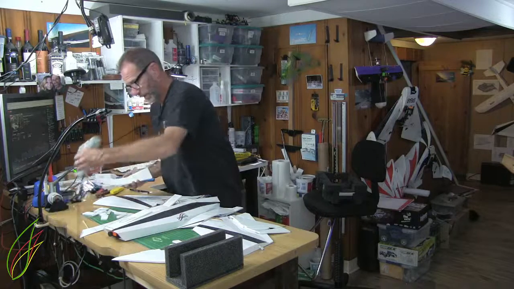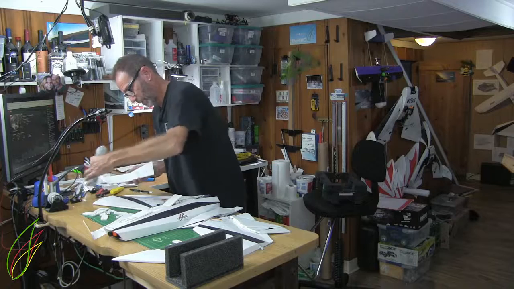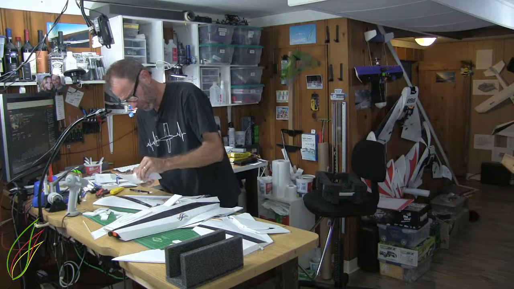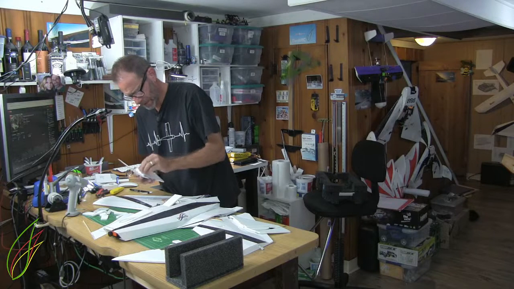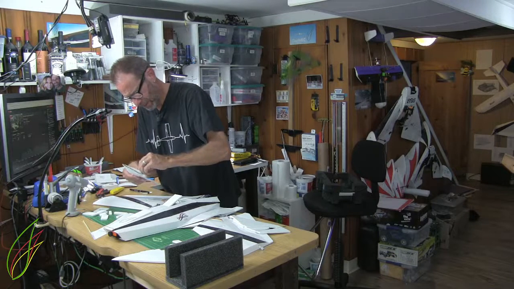Okay, let's glue it in. Let's glue one in at least and try it out. There, I just dropped a little bit more glue on my frickin' wing. Okay, we've got to do this. And then we've got to get in there and get all that goop out of there.